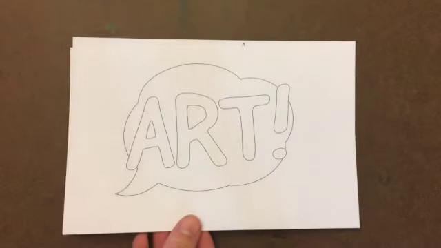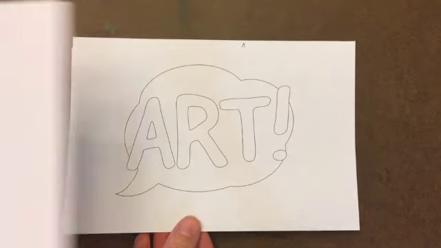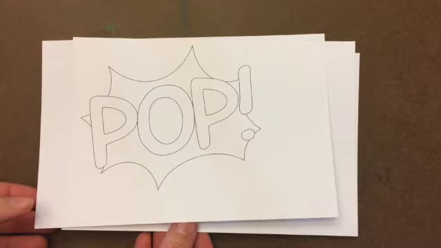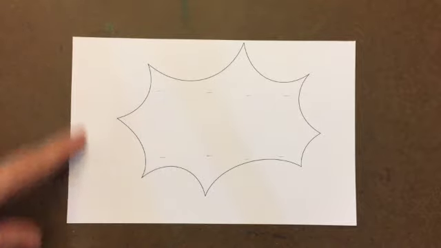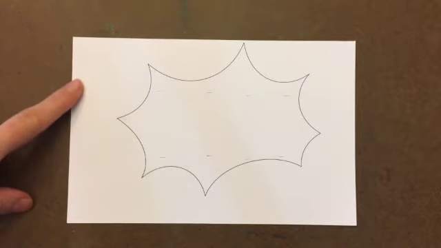Or if you have younger kids, you can do something that already has the word in it so that it's easier for them just to design the background. So either way, you want to print these out onto cardstock, whichever one you choose. And after you've looked at Lichtenstein's work, you're going to be passing out the templates, and the students will either fill in the word and then design the background, or just design the background.